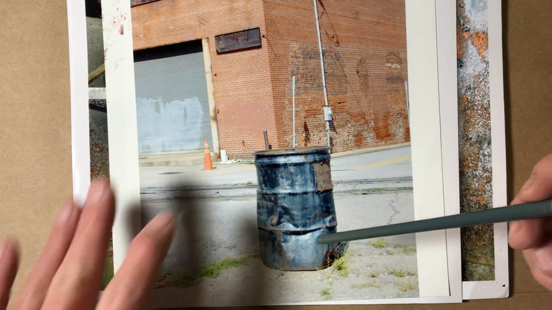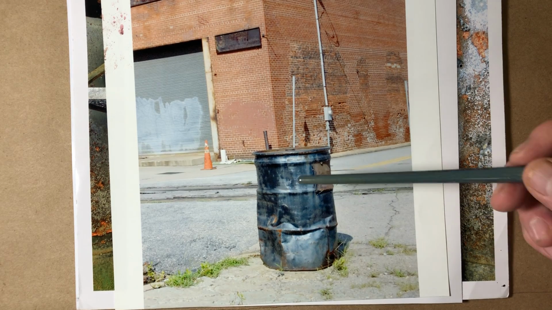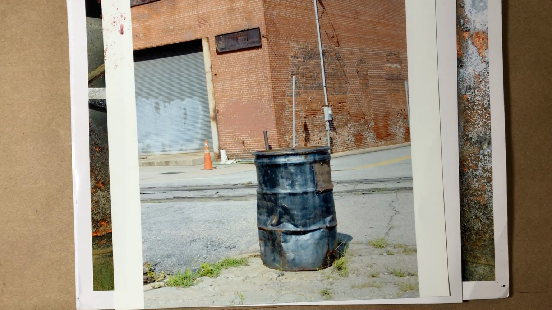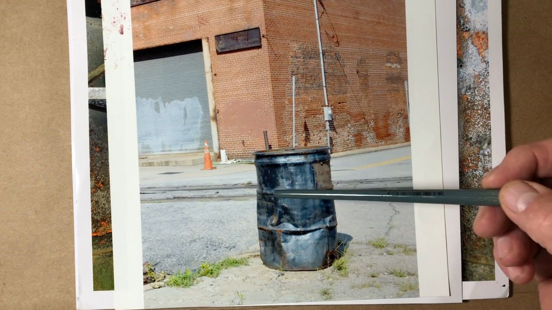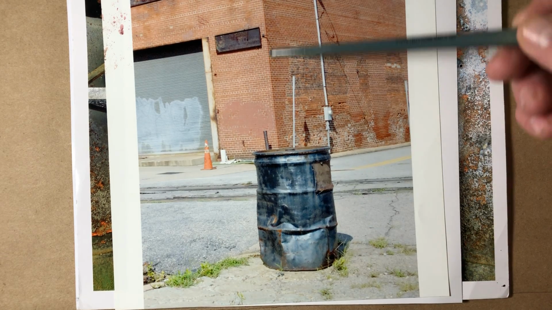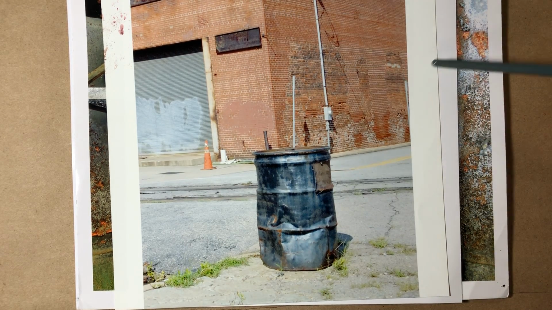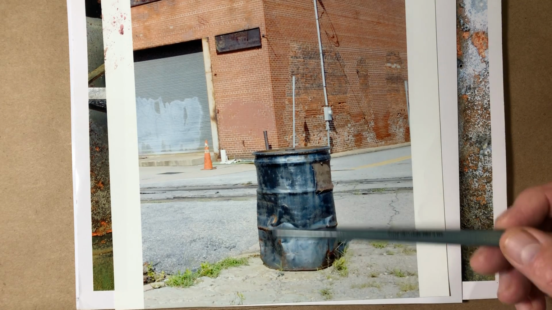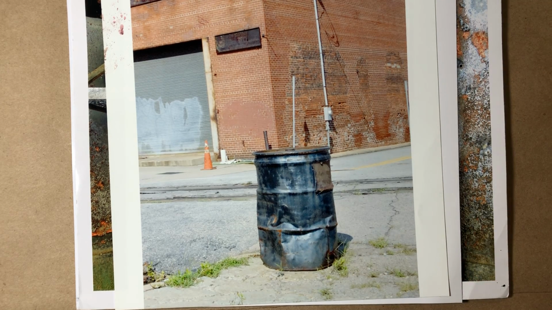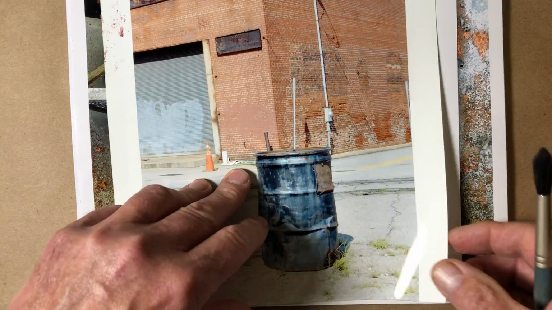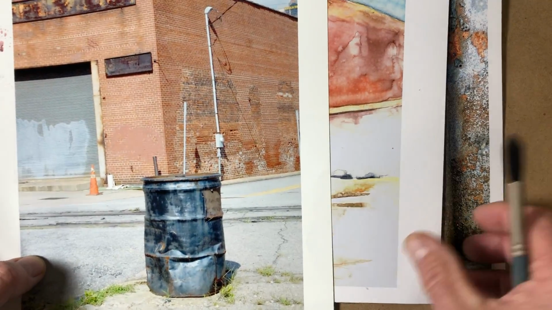I love the warehouse district in downtown Raleigh. This barrel is a great subject to paint. It's got some blues and blue grays, and that's going to go nicely with the oranges of the building behind it. There's rust on there, so the barrel and the building have some things in commonality. This is how I painted it.